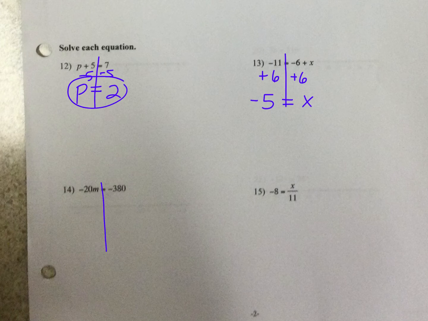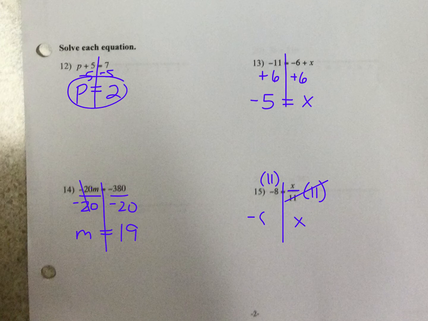This one down here, between the negative 20 and the m, multiplication is happening, so I must divide. M is on that side, equals negative 380 divided by negative 20 is 19. This one, this bar means to divide, so I'm going to do the opposite and multiply. Got my x on that side. 11 times negative 8 is negative 88 equals x.